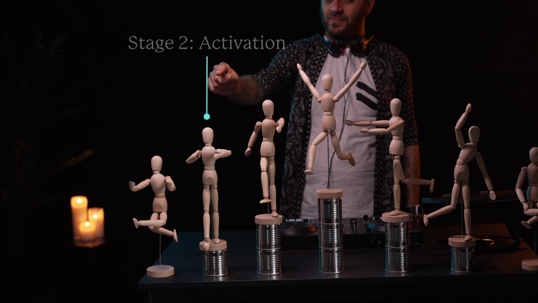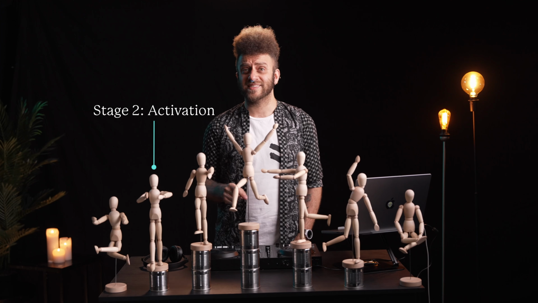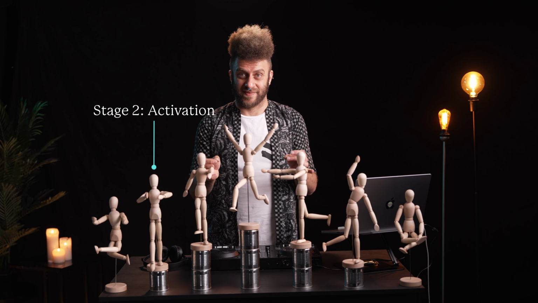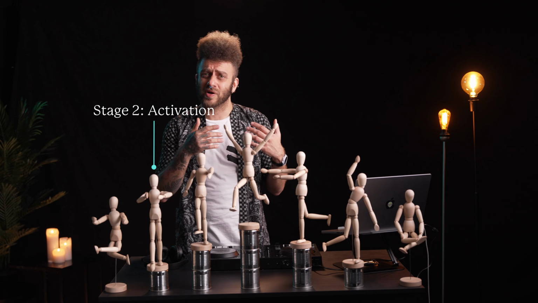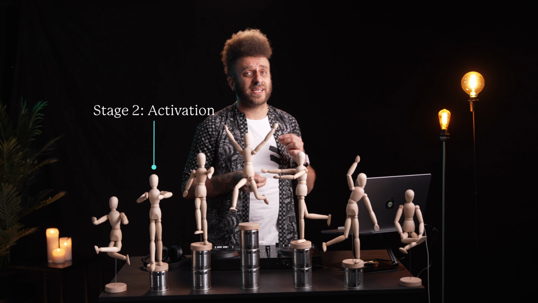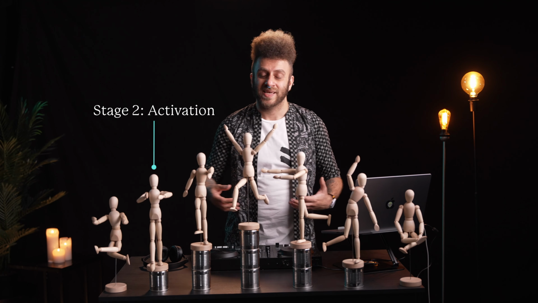The second stage we call the activation stage. In this stage, we introduce a beat. We introduce a rhythm. This can be something percussive. This can be something electronic. It definitely is very slow. It's easygoing. The purpose of this stage is to gently energize the dancers and get them into movement.